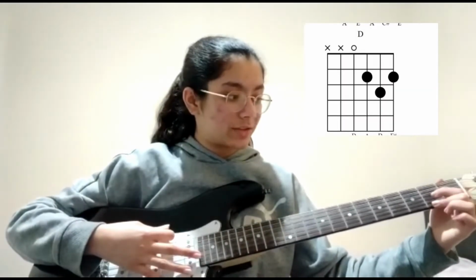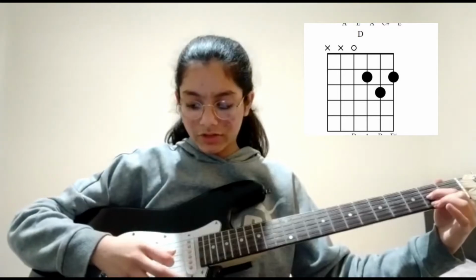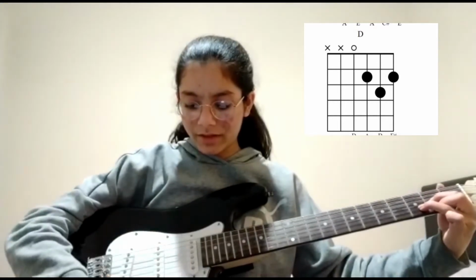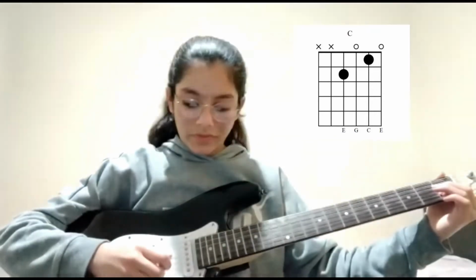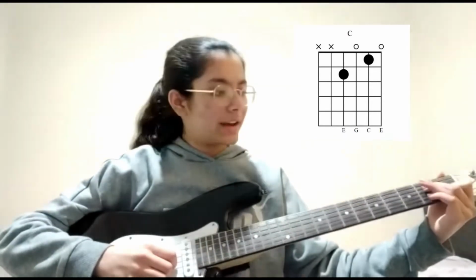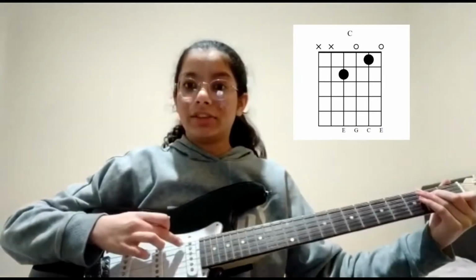And a D chord is 2 on the E string, 2 on the G string, and 3 on the B string. A 0 on the D string, and you play like that. We do not play the A and the E strings. Remember that, okay? And that is the D chord. And then we have the C chord, which is a 0 on the E string, a 1 on the A string, a 0 on the G string, and a 2 on the D string. And again, we do not play the A and the E string, okay?